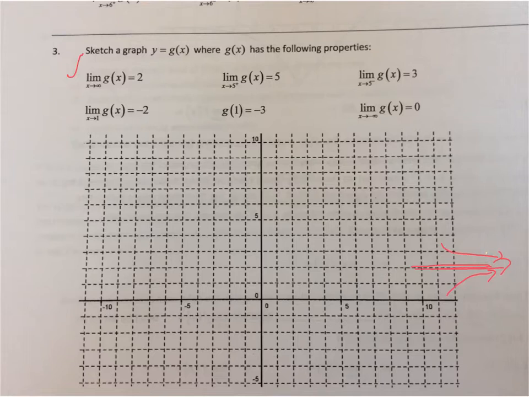Now, the second part, the limit as x approaches 5 from the right, that means it's coming from the right-hand side of the graph, values bigger than 5, that g of x approaches 5. Okay, so at 5, I have to go to 5.